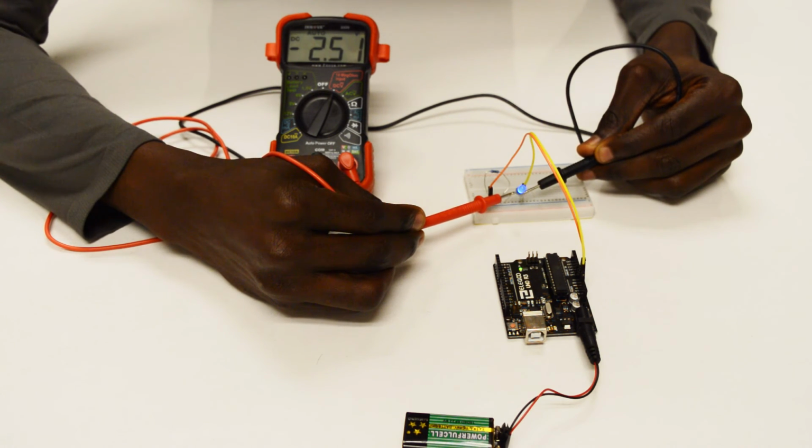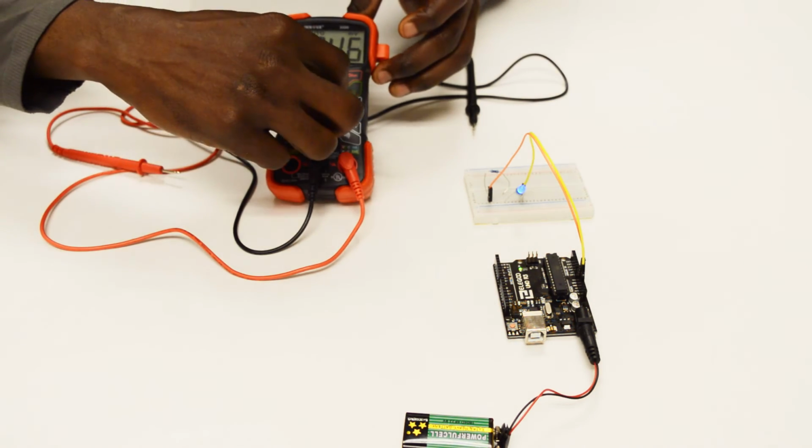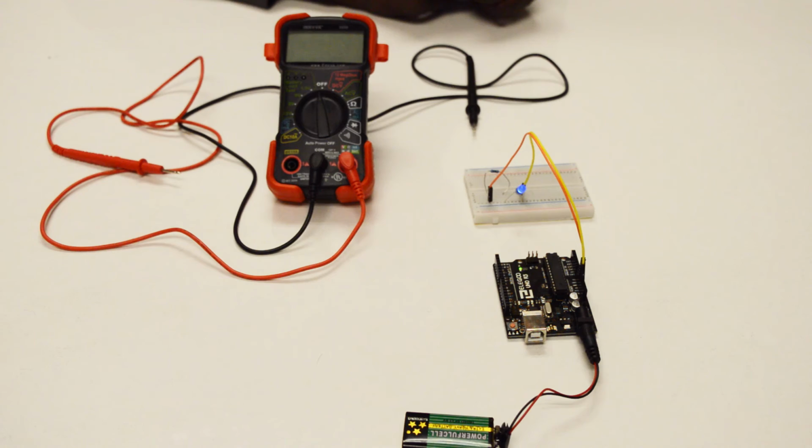And there you have it. Very simple. Make sure you turn off your multimeter when you're done. We strongly recommend familiarizing yourself with these tools so that you can ensure that you do not damage it.